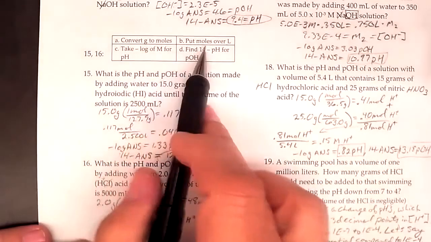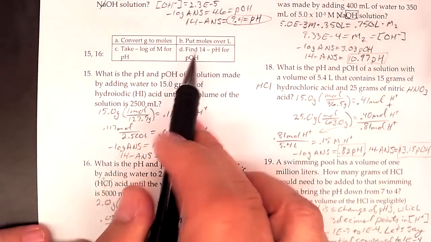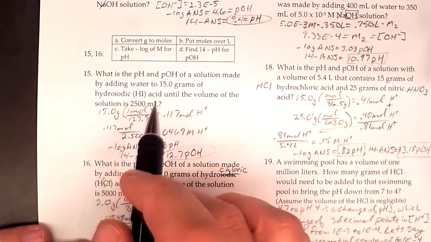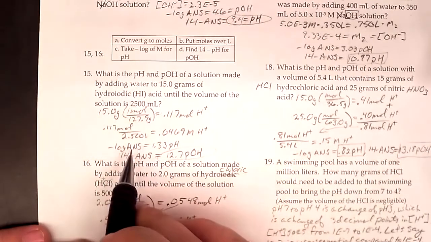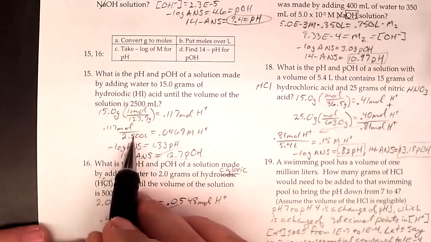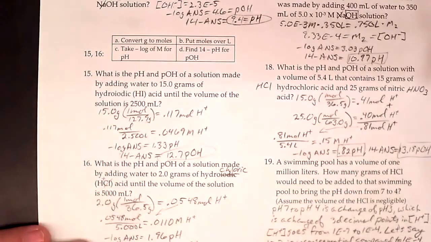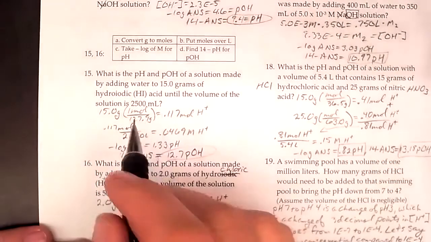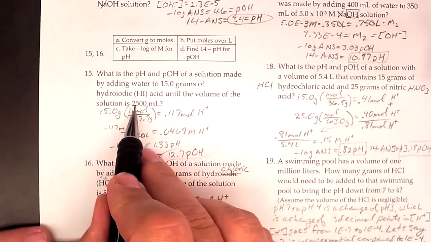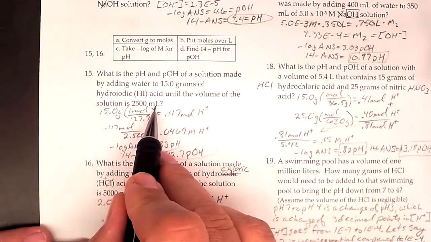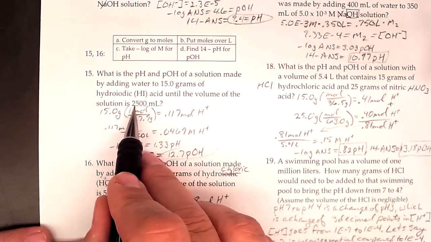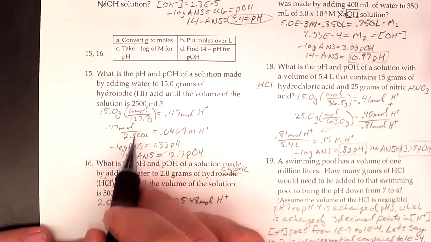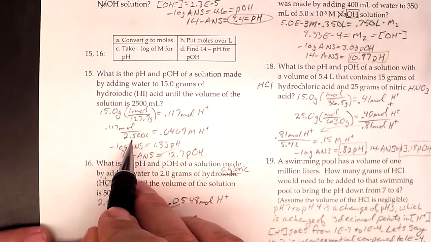For 15 and 16, I even put in some directions. What's the pH and pOH? Well, what do I need for pH and pOH? I need molarity. I need moles per liter. They didn't tell me moles per liter. They did kind of tell me liters. That's going to be 2.5 liters. Remember that milliliters to liters always pushes the decimal left 3 spots. I would write that down. So that's where I got this part right here.